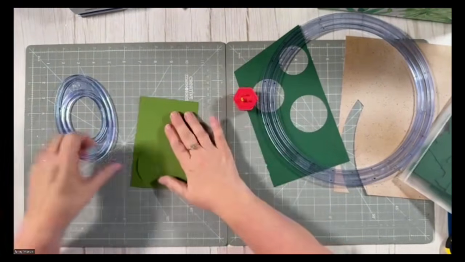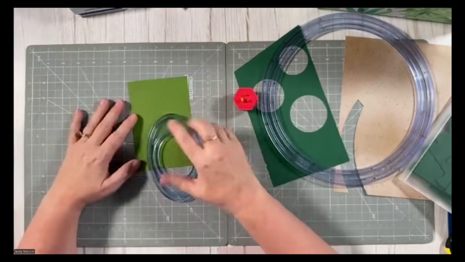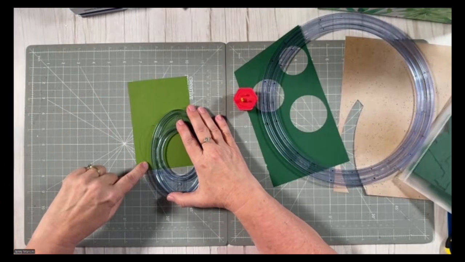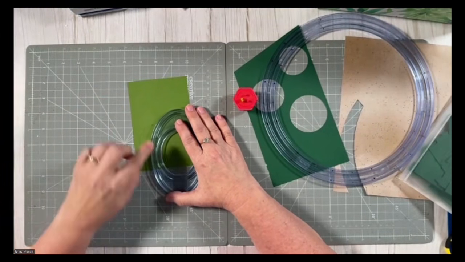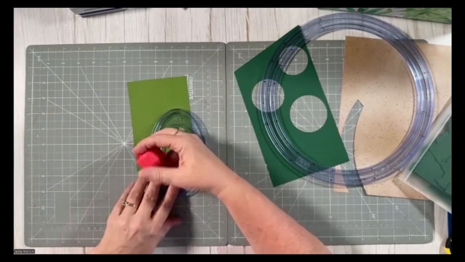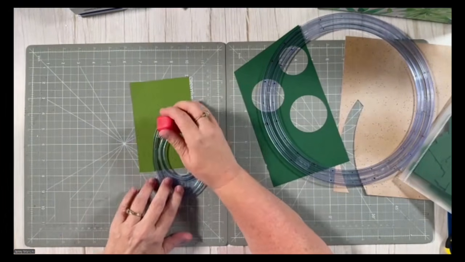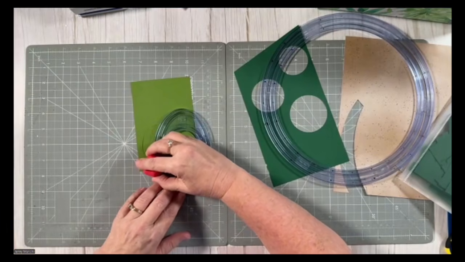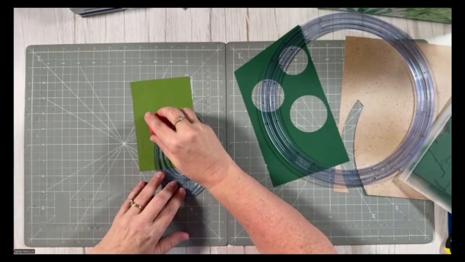Okay. Then I took the outside edge and I literally just lined it up from one corner to the other corner, and I'm going to cut around the outer edge of this, making sure that you get it in there.